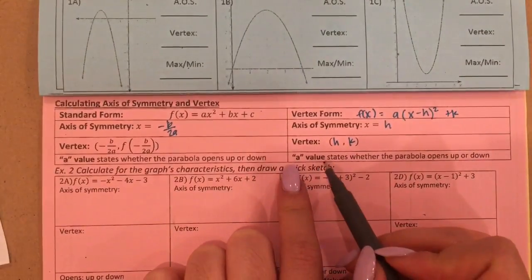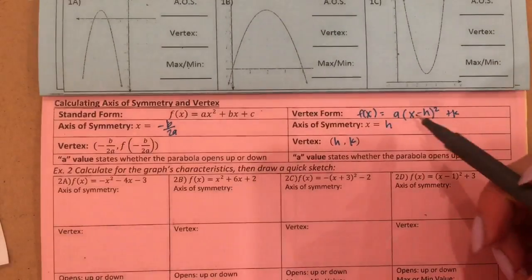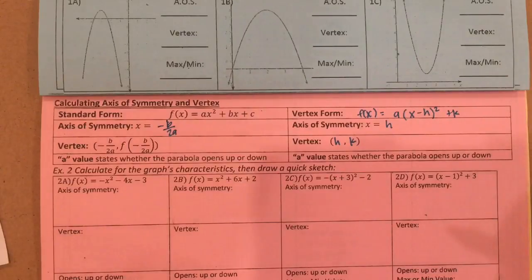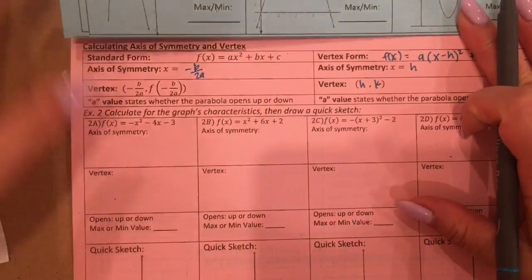And same thing here, the a value dictates whether the parabola opens up or down. A positive a value opens up, a negative a value opens down. All right, let's go over a problem together.